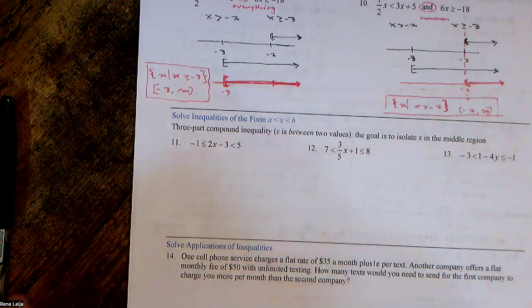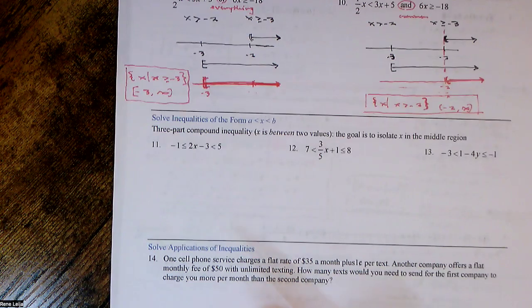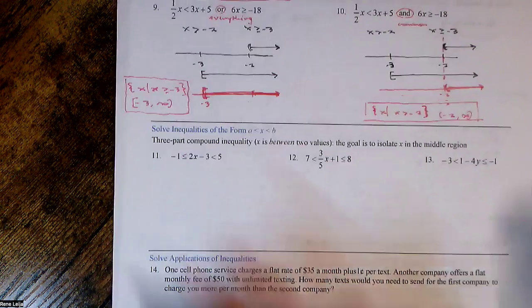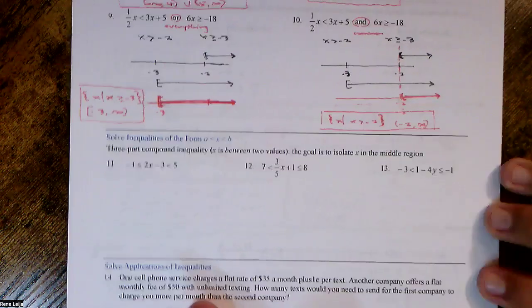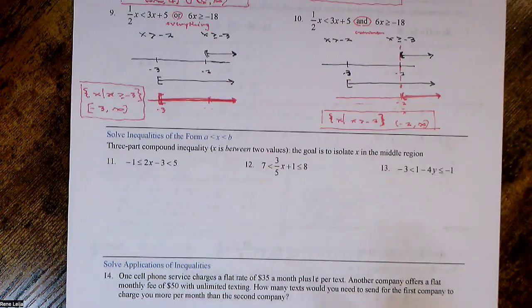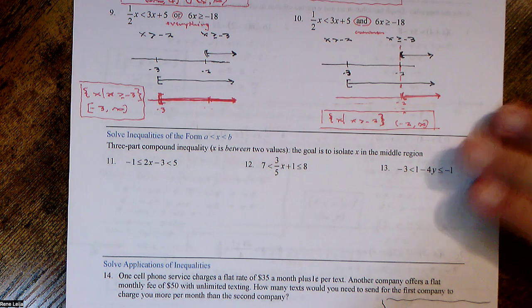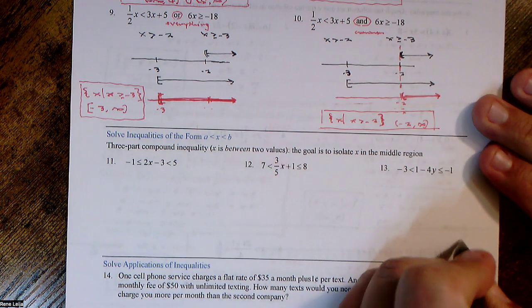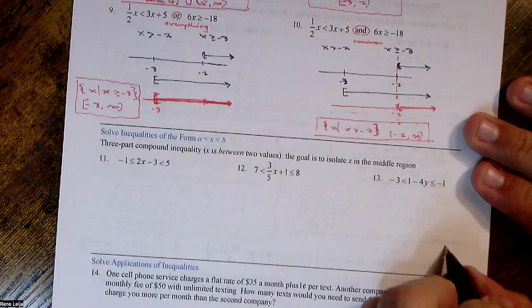Okay, so a couple of things that I want to make sure that you do is, number one, when you have a three-part inequality, let's see, how am I going to do this? I don't have much room to write. Let me squeeze this in down here. Let me just write note.